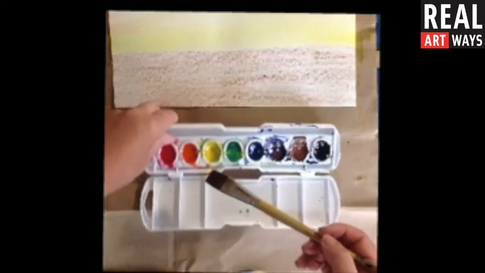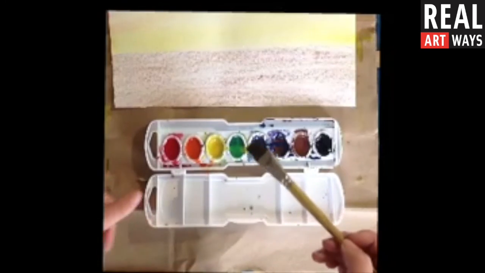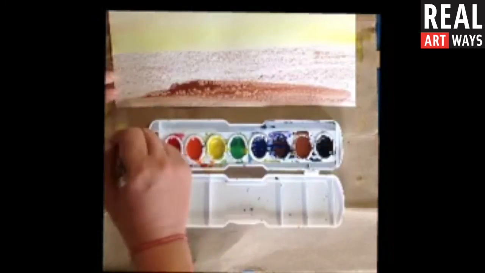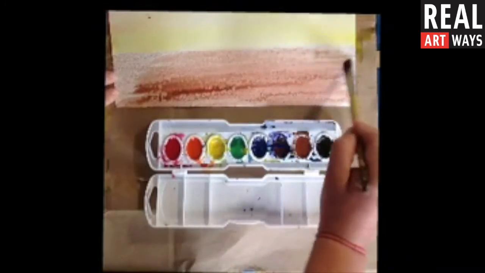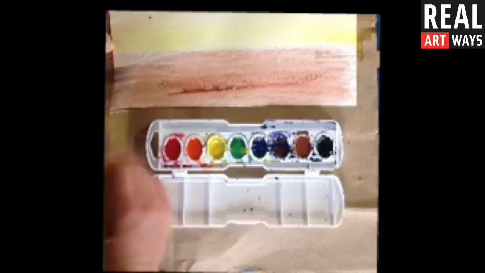Now I'm going to paint over that. So if you wanted sand, you might choose yellow, or you might choose brown. If you want grass, you might choose green. So the brown would look like this. The crayon kind of pushes it away to get a nice earthy ground.